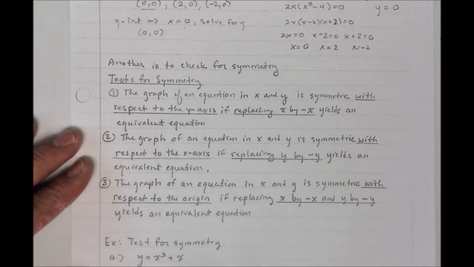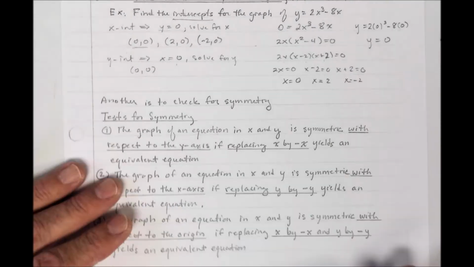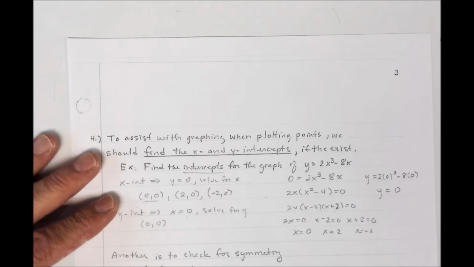Now, real quick here, and I'm going to just roll this back before I do my example. We already talked about symmetry with a line.